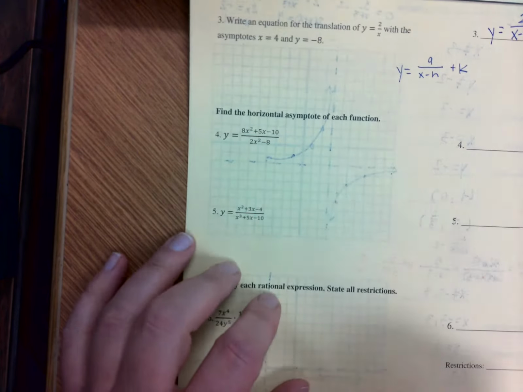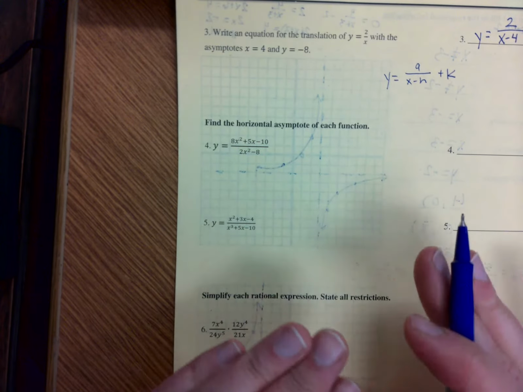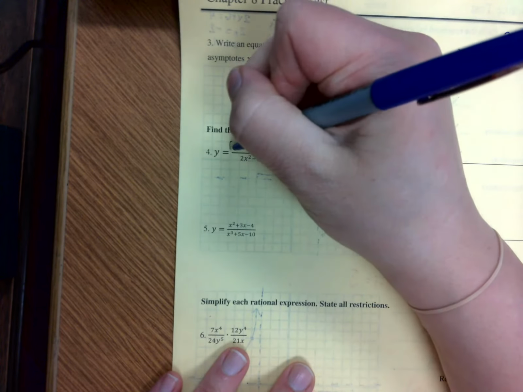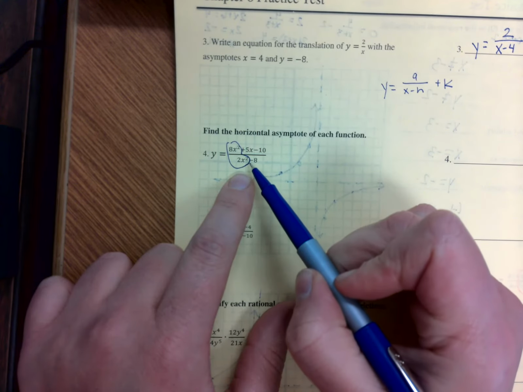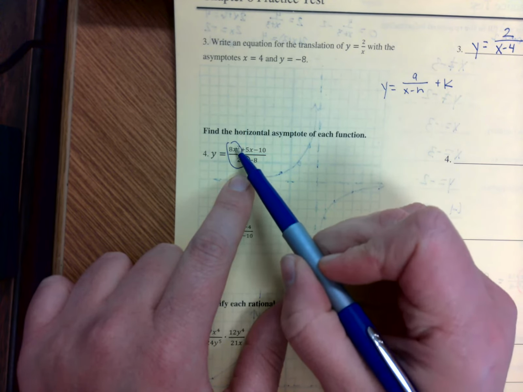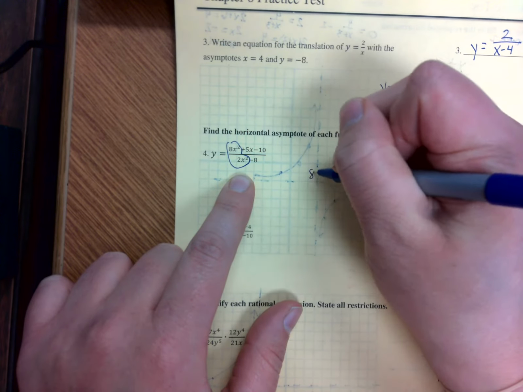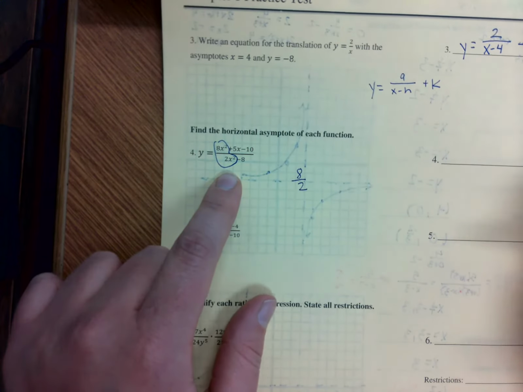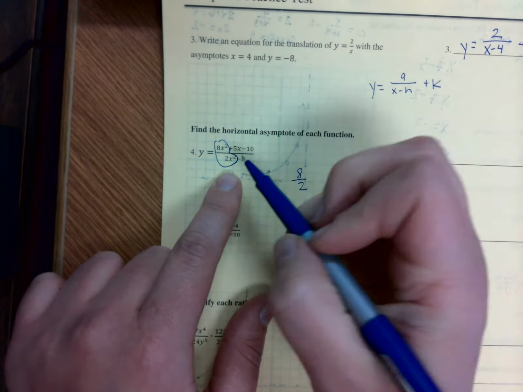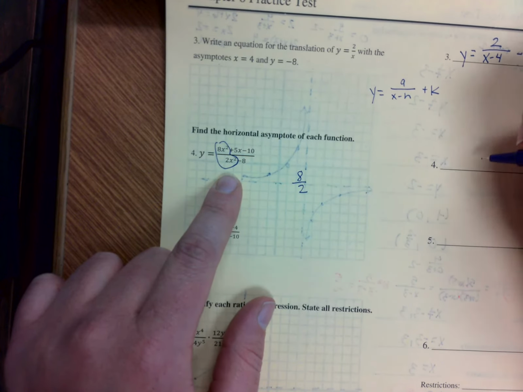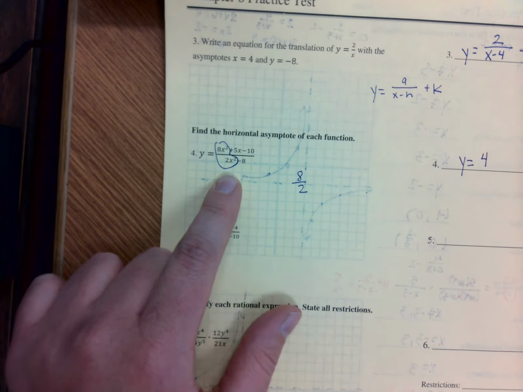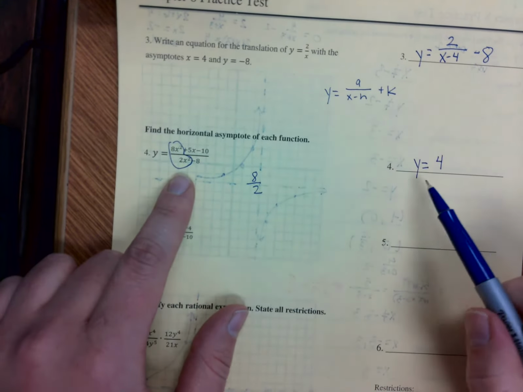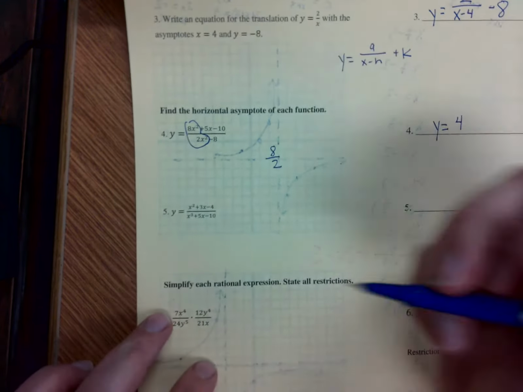This one's just asking to find asymptotes. So I don't have to factor, I don't have to do anything. I'm just looking at this portion, your leading coefficients. Looking at these 2 leading coefficients, my degree on both top and bottom is the exact same. So that means that my horizontal asymptote would be the 2 numbers out in front of these leading coefficients. 8 divided by 2 is 4. So my asymptote is at y equals 4.